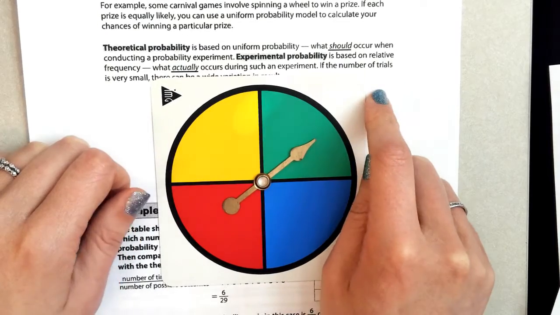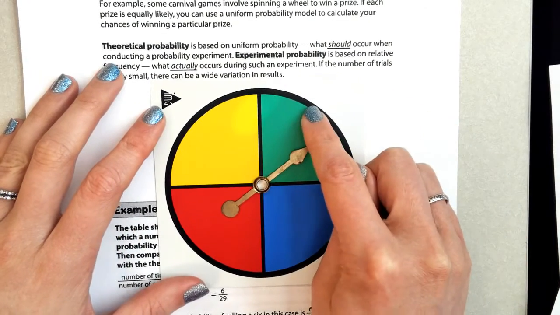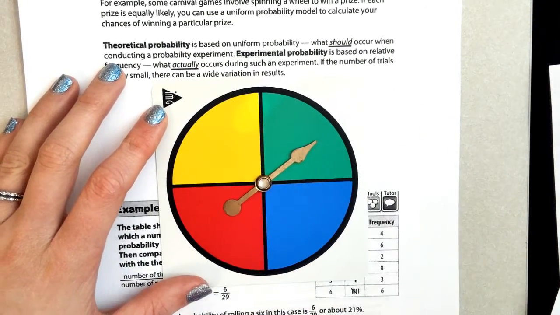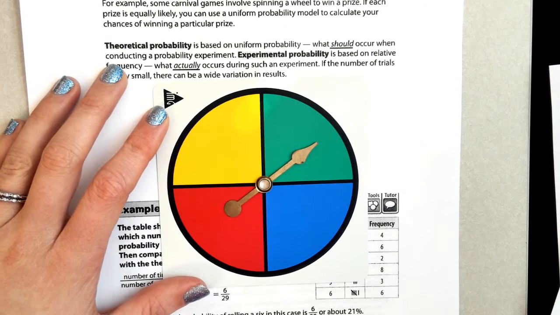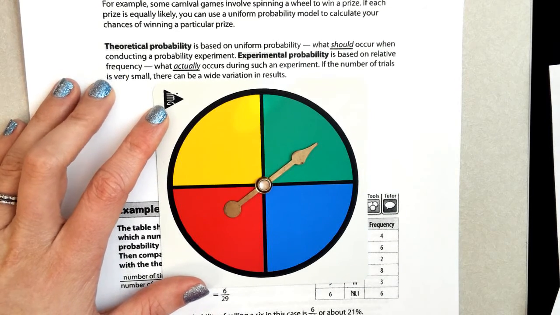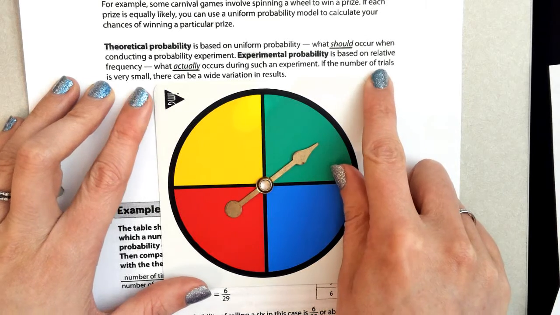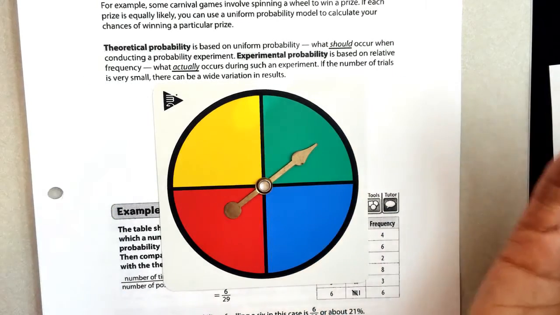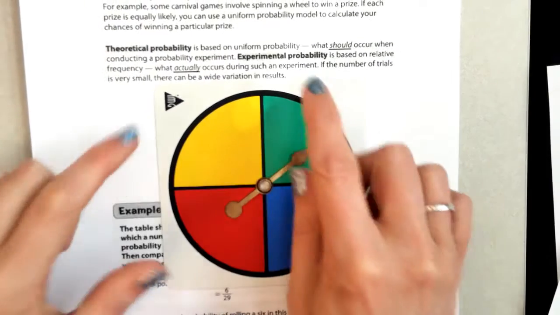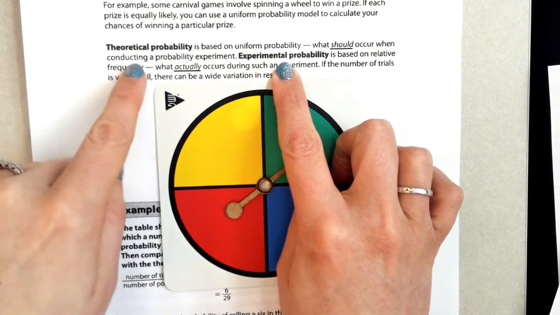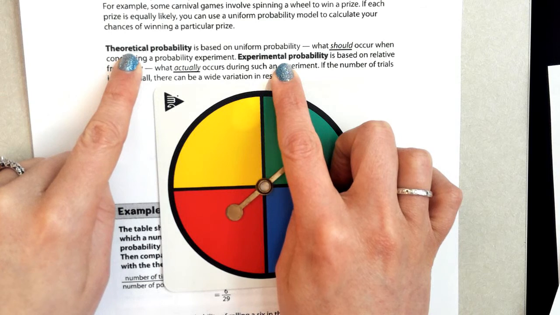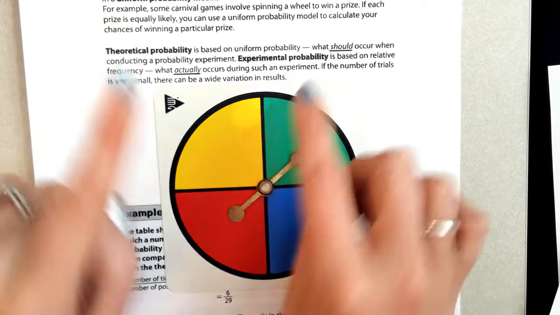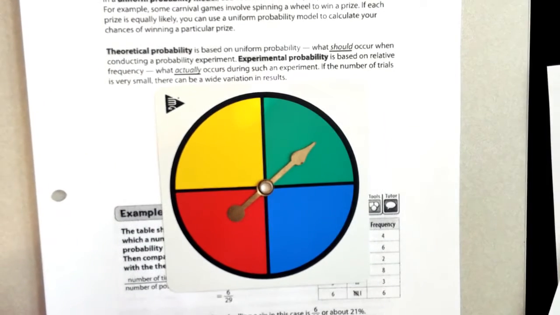Okay? Now, I got lucky and I got green twice. I could spin 4 more times and maybe I don't land on green at all and I'm unlucky. So that's where this is talking about the more trials you do, it kind of averages out when you're lucky and when you're unlucky, and the experimental probability should get closer to the theoretical probability. They should get closer together as you do more trials.